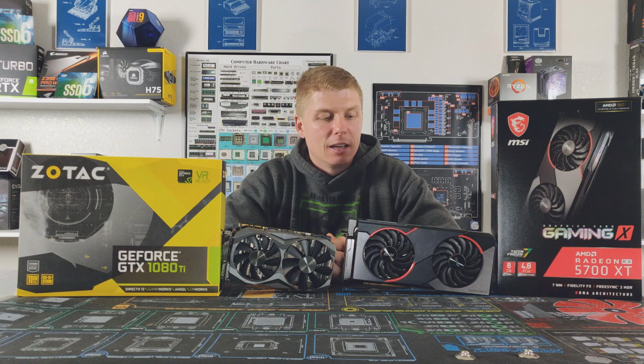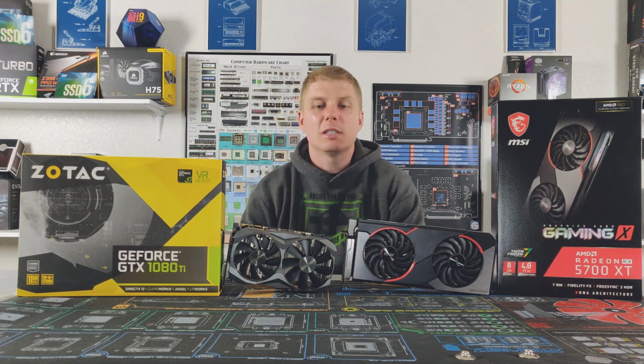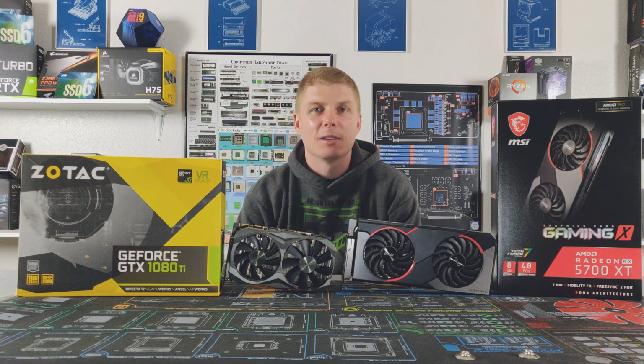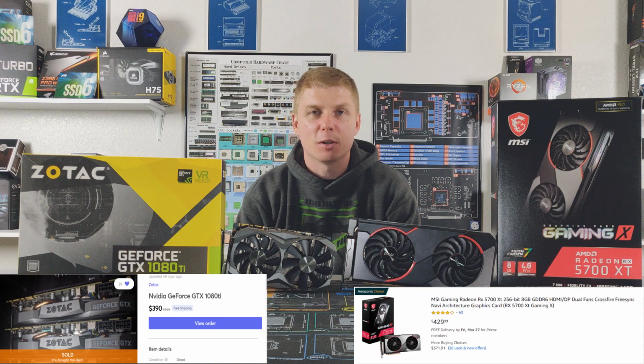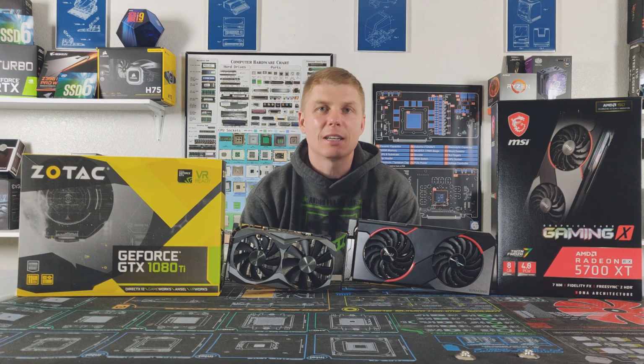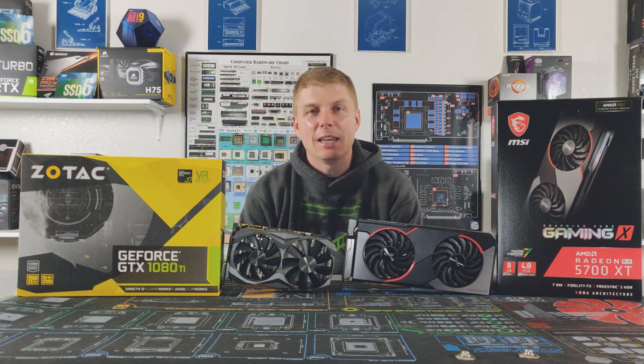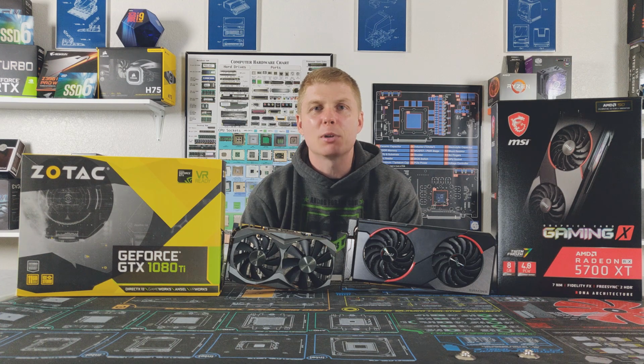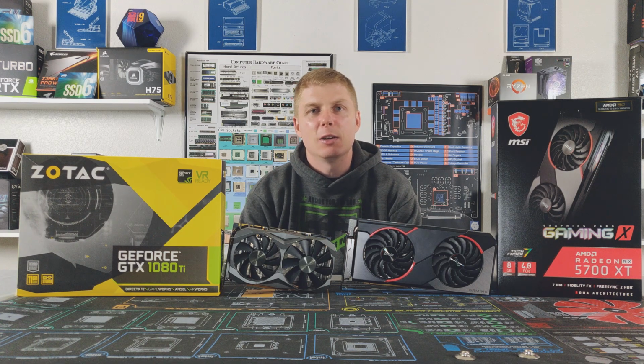The reason that I wanted to do this is to figure out what's a better option in the realm of around a $400 graphics card for 1440p gaming, because 1440p is kind of the sweet spot for gaming, and I think $400 is a reasonable price for most people, stretching the budget a little bit there.